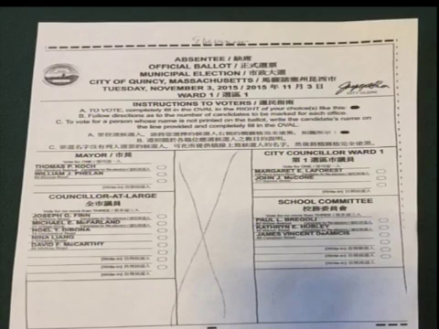The city clerk's office puts sample ballots in windows, so you can actually see a sample ballot somewhere before you go into the voting booth. There's a sample ballot. It happens to be an absentee ballot, but it is for Tuesday, November 3rd, coming up in a couple of weeks.